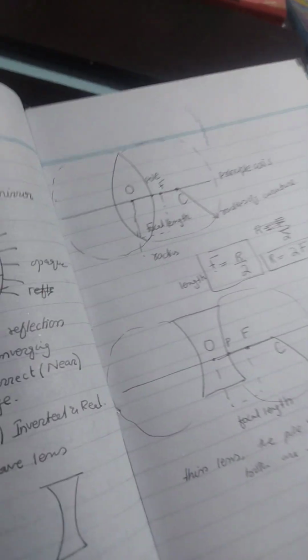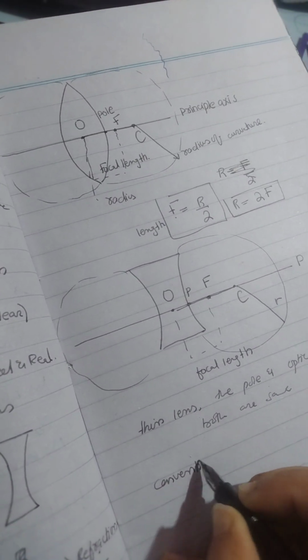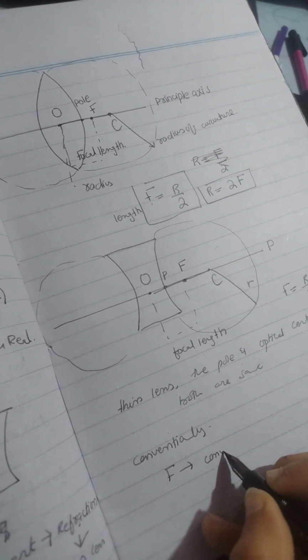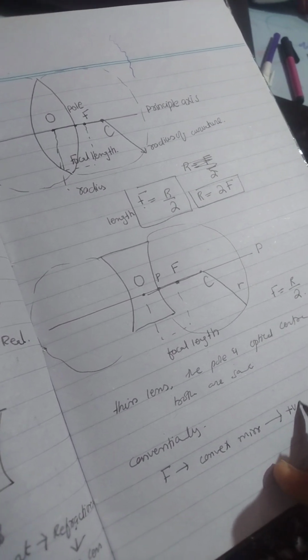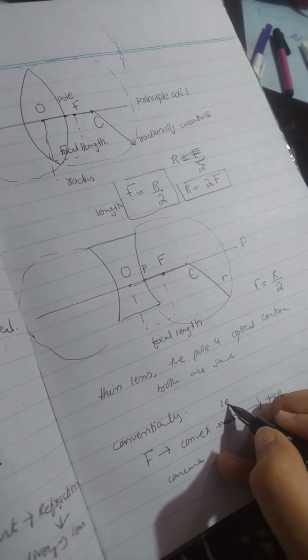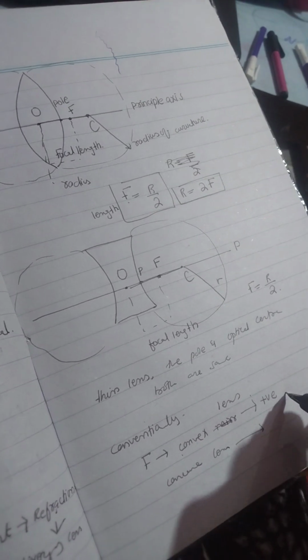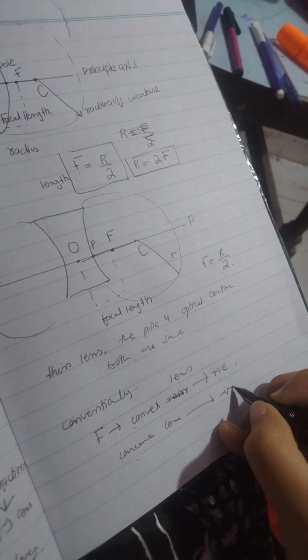And one more thing, conventionally, the focal length for the convex mirror is taken as positive, and for the convex lens it is taken as positive, and for the concave lens it is taken as negative, right? So I hope this is clear to you.